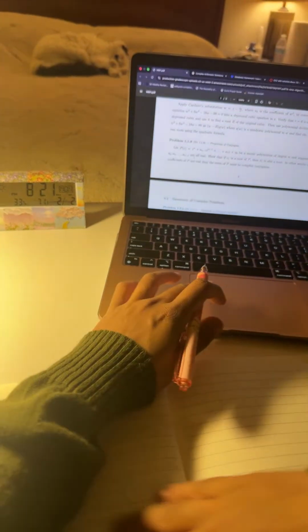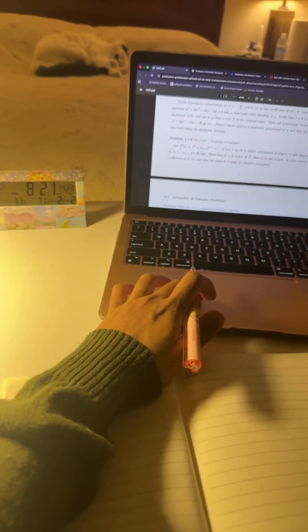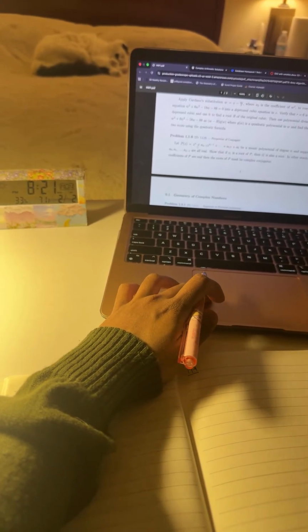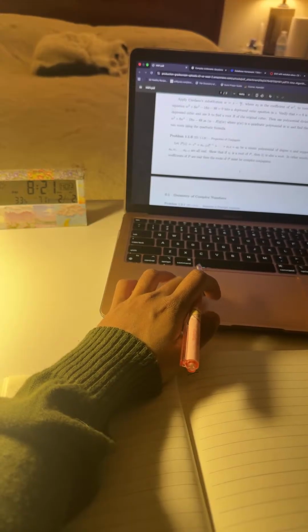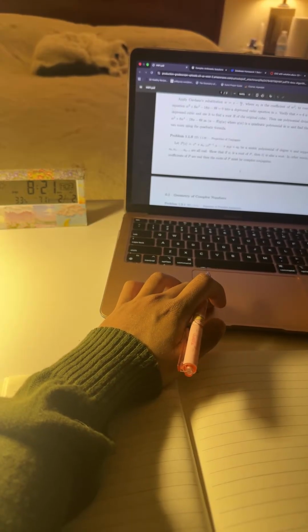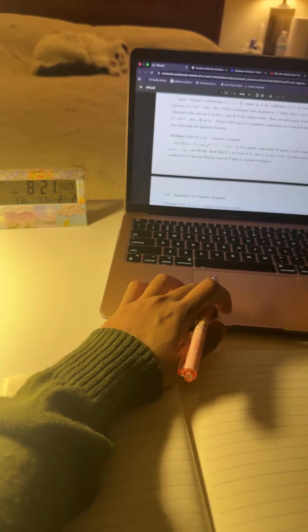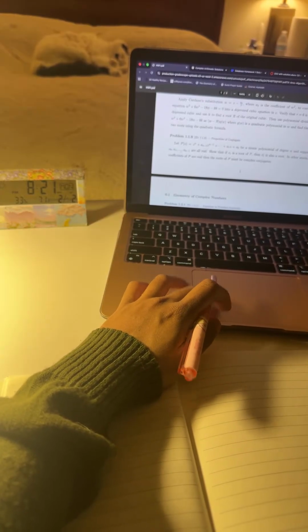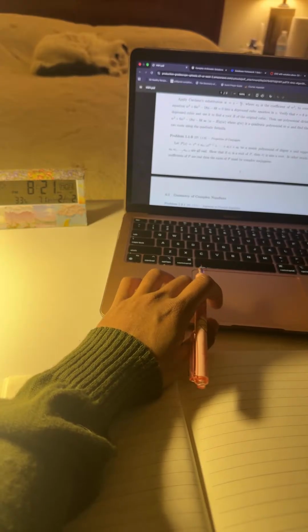Alhamdulillah for everything. So let P of Z equal Z to the N plus A N minus 1 Z to the N minus 1 plus dot dot dot plus A1 Z plus A of 0, the monic polynomial of degree N, and suppose that A of 0, A1 to A N minus 1 are all real.